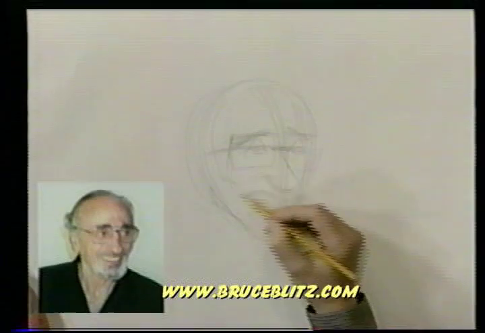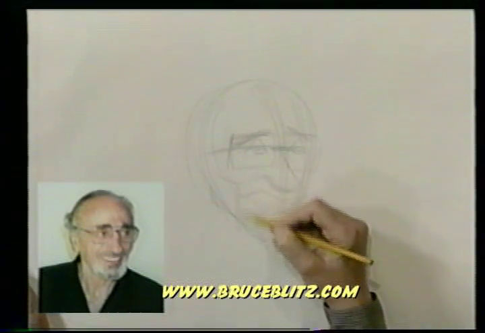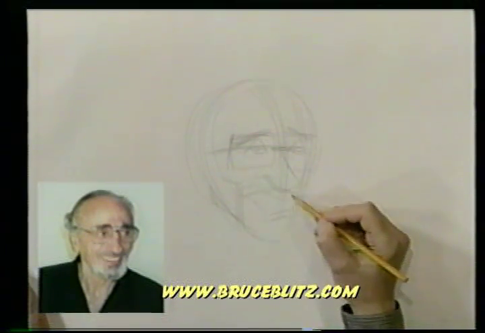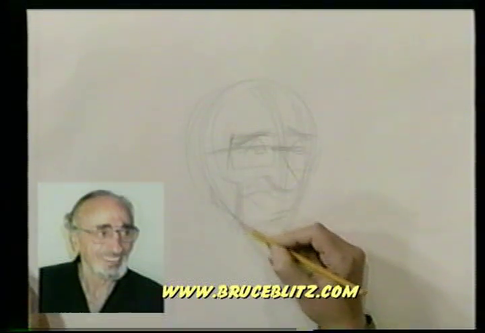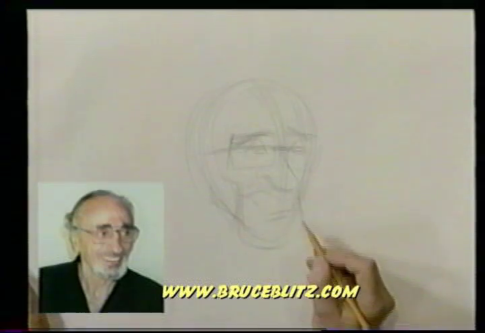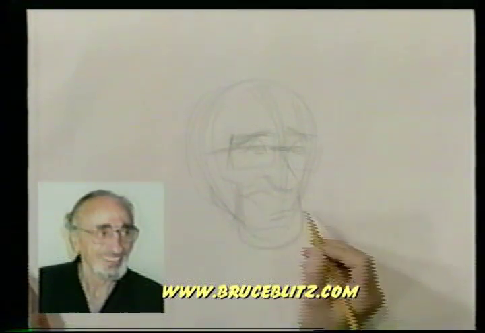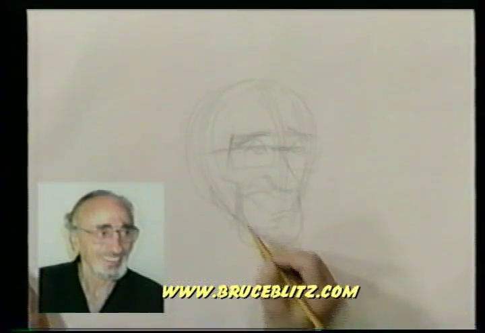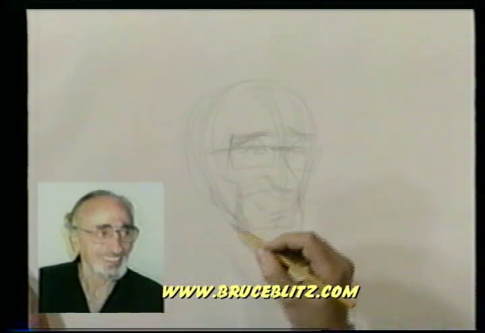Now we're going to block in his beard. Now, when you're drawing hair on a face like a beard, you could just go ahead with your lines and create the shape as you go, but sometimes it's easier to create the shape with a pencil like this and then just fill it in. Then when you're making those lines, you'll have somewhere to go. I'll show you that in a moment once we get to the pen.